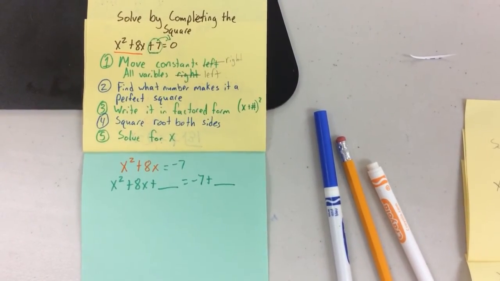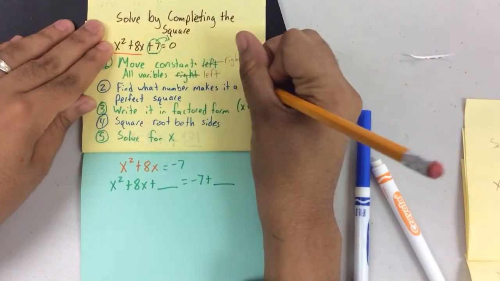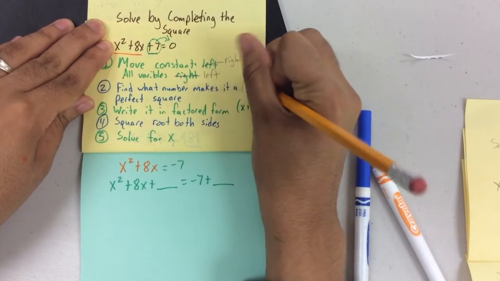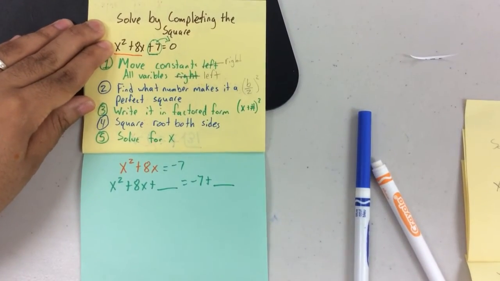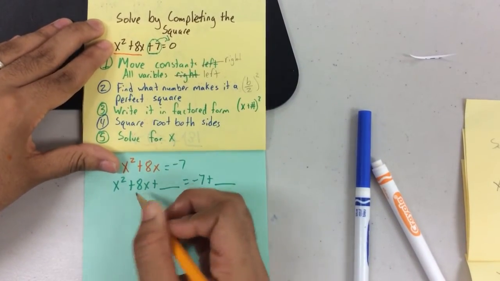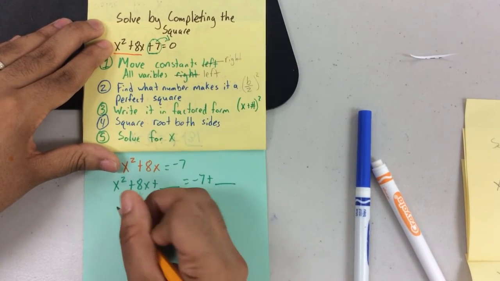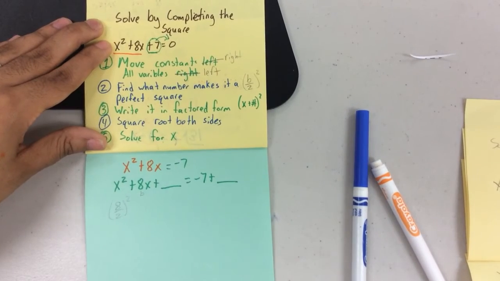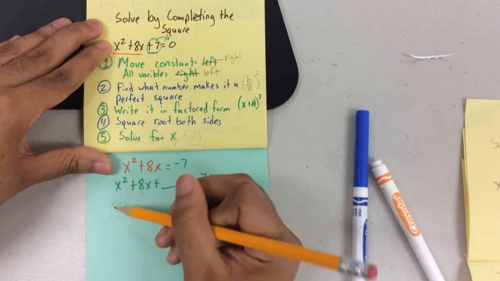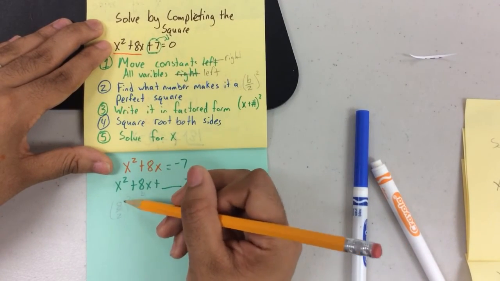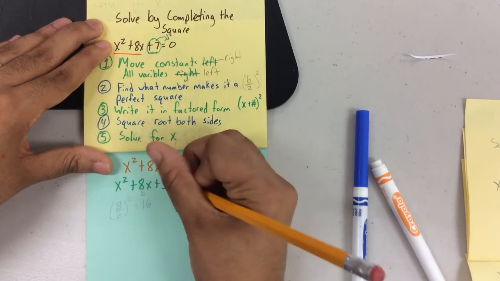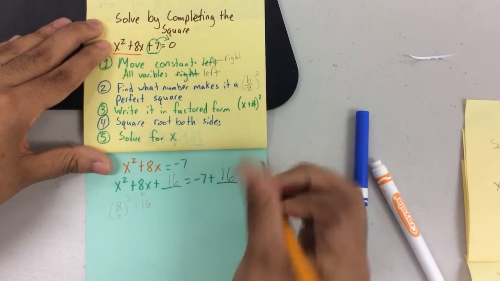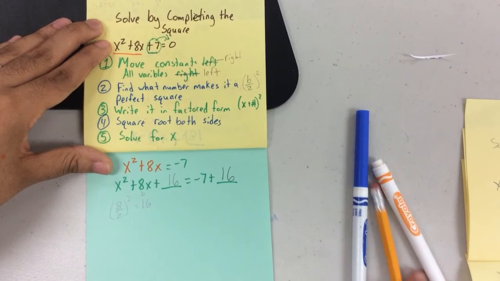So there's a little formula for that: b divided by 2, squared. So here's my b. I have 8 divided by 2, squared. 8 divided by 2 is 4. 4 squared is 16. So I'll put 16 in both of these blanks.